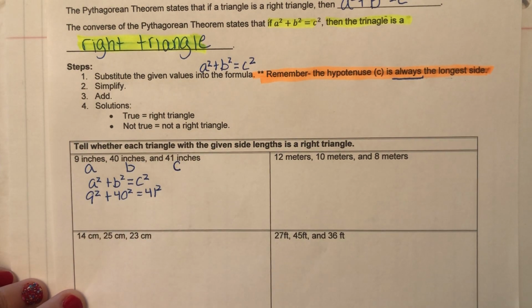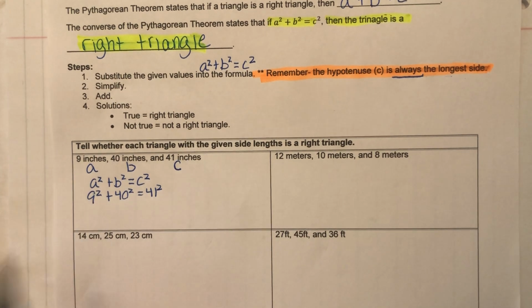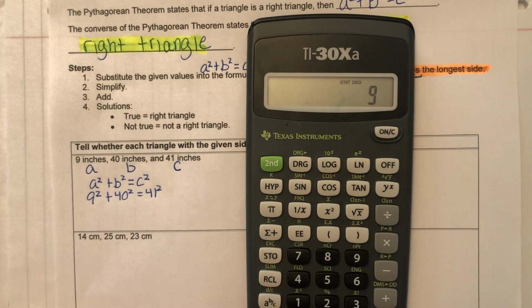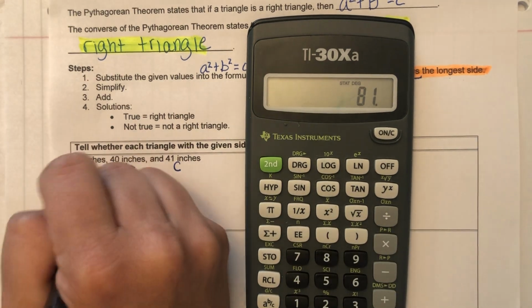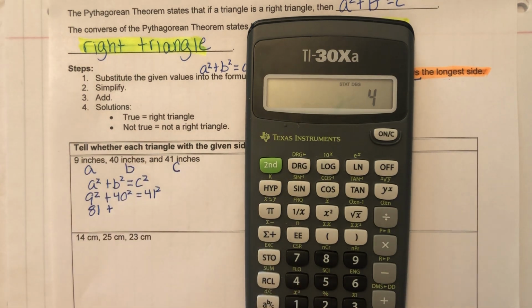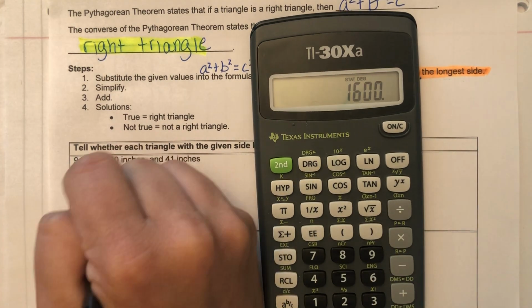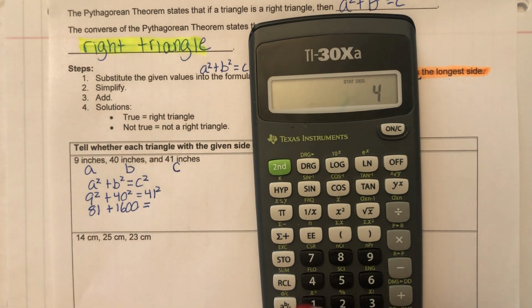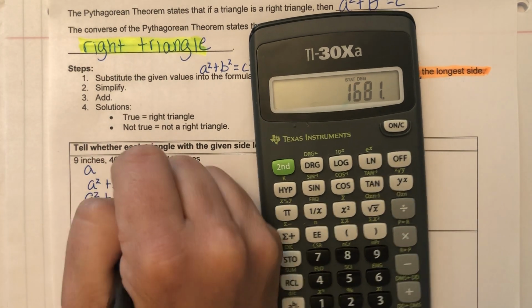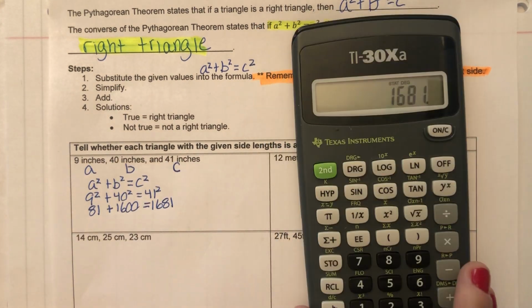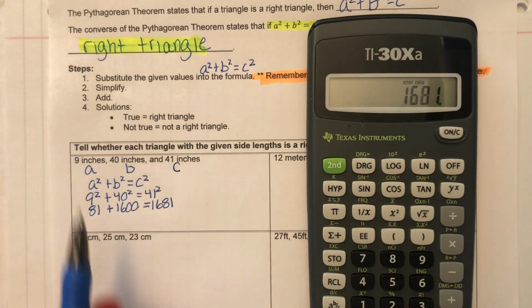And then we are going to simplify. So 9 squared, remember you can use your calculator here. 9 squared, that's just 9 times 9, which is 81. Plus 40 squared, which is 1,600, equals 41 squared, which is 1,681. We are now on step 3 where we need to add these values together.